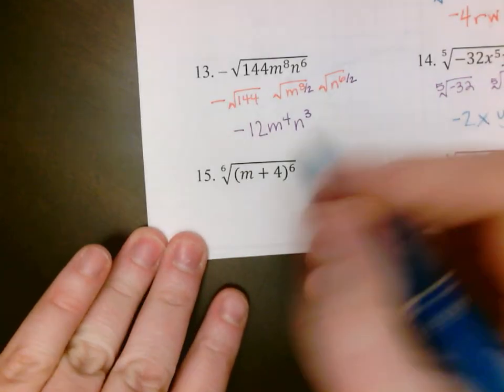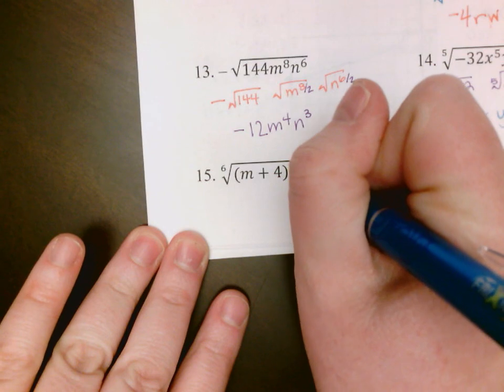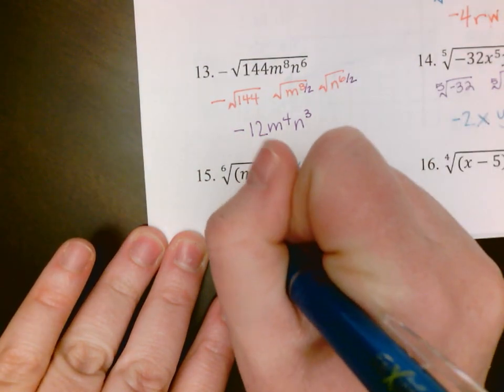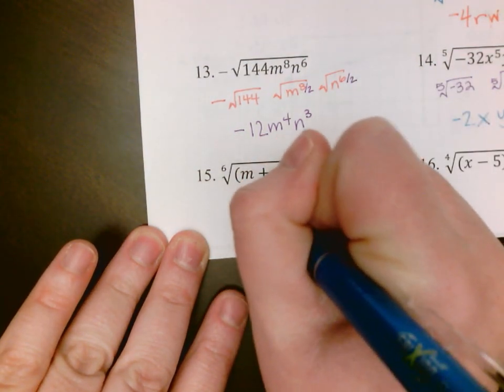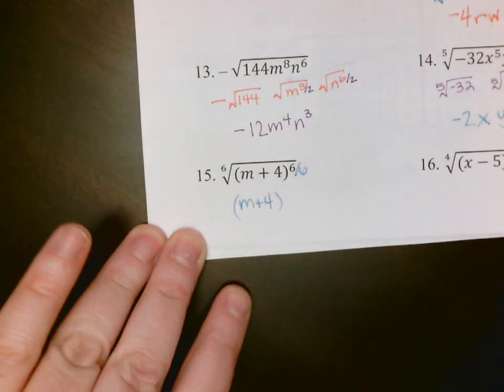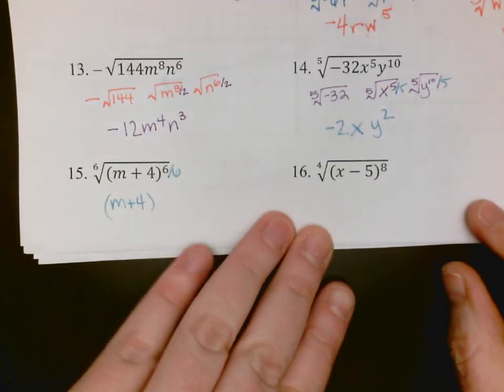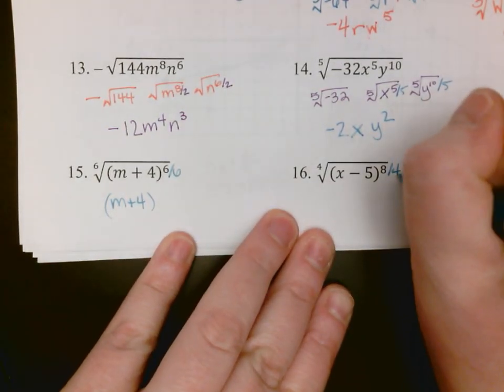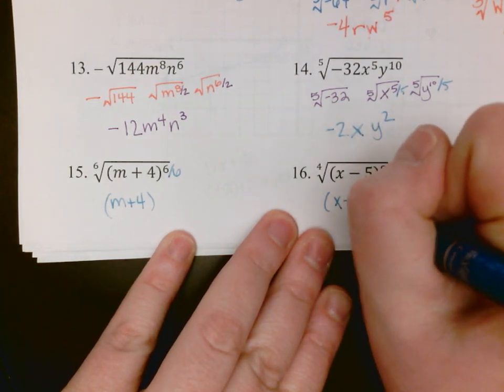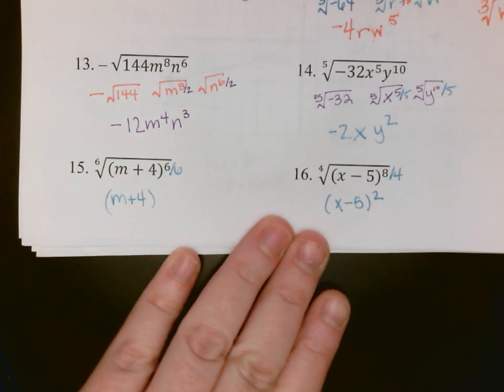All right, last but not least, this whole thing. So I'm just going to divide this by 6. So I'm going to get m plus 4 in parentheses. And last but not least, I'm going to divide by 4. So I'm going to get x minus 5 squared. That's your practice quiz.